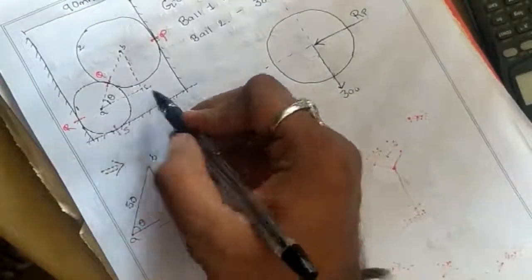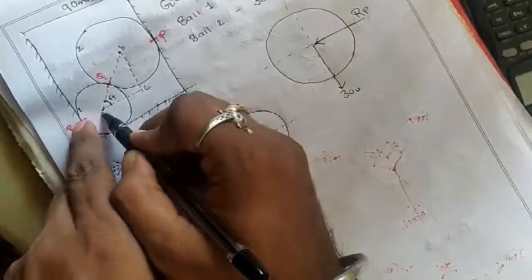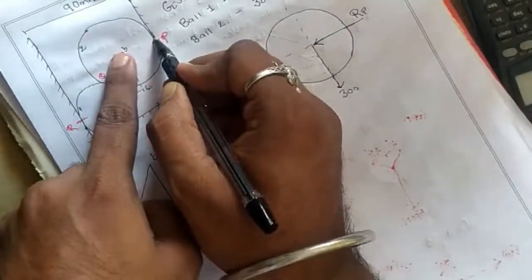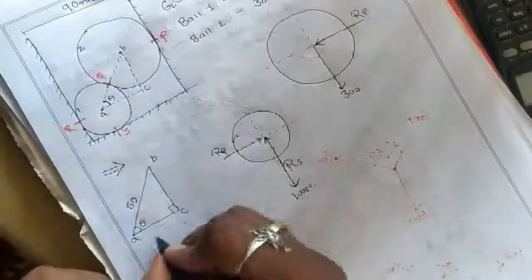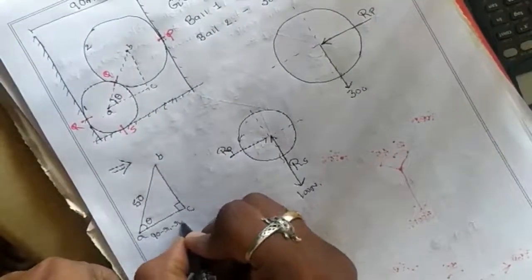Now what is AC? AC is the total width minus the radius of the lower ball minus this, which is equal to this, nothing but the radius of the upper ball. So AC is 90 minus R1 minus R2.